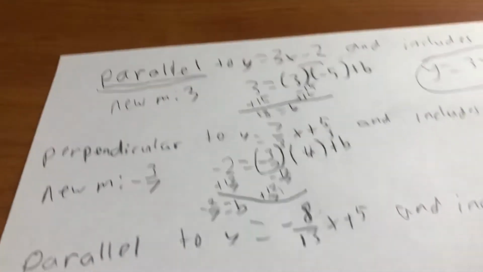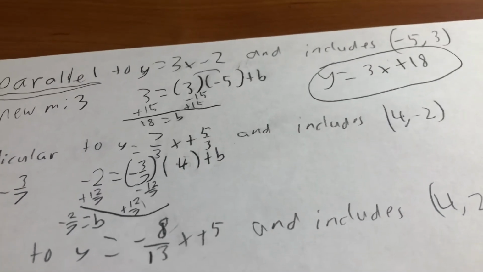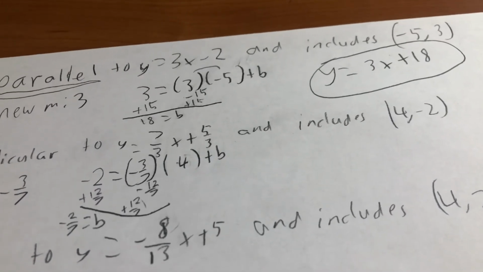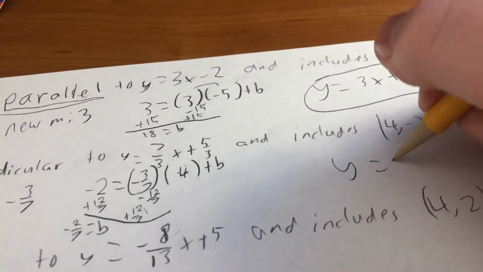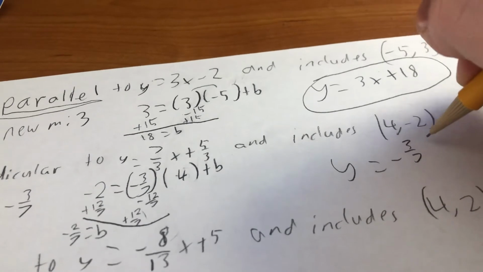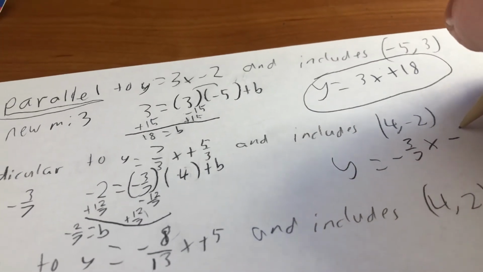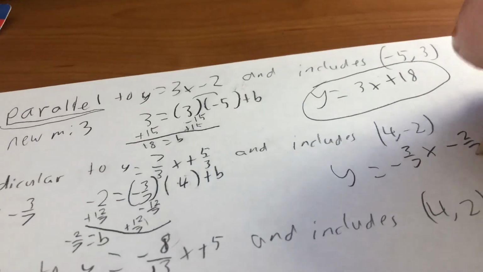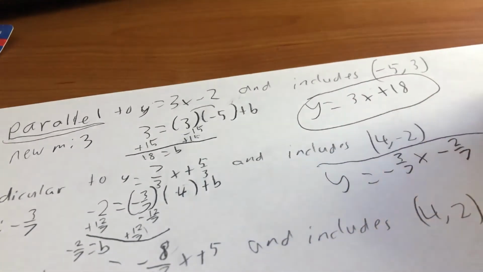And now we're going to move on to step 3, which is to create our final answer. Our final answer is going to be y equals -3 over 7 x minus 2 over 7. Now that is our final answer for that problem.